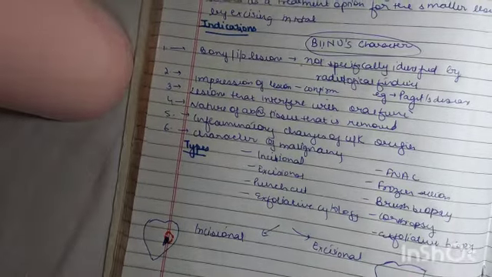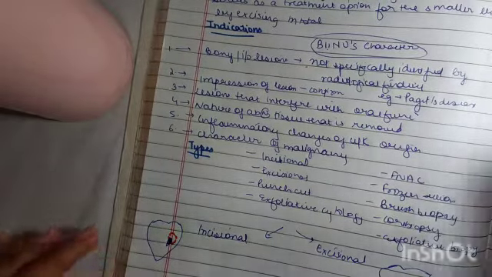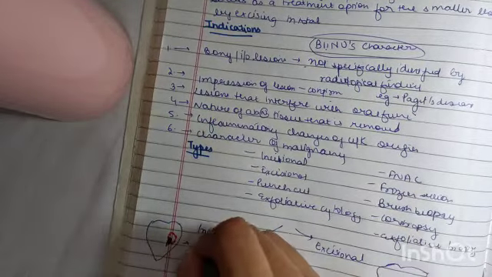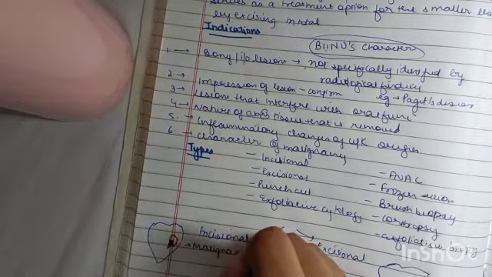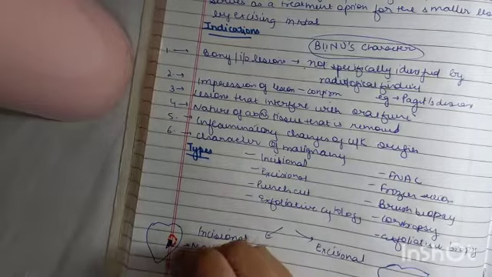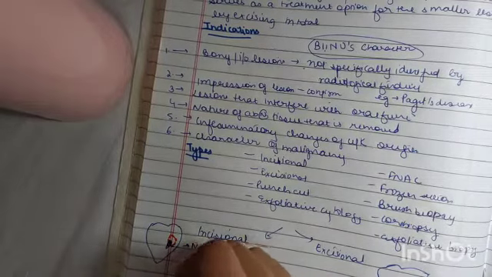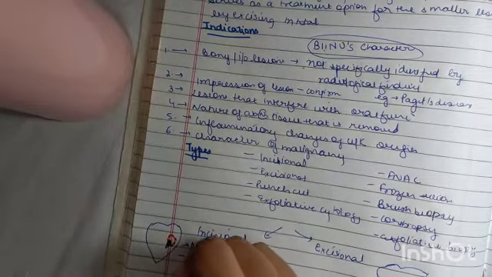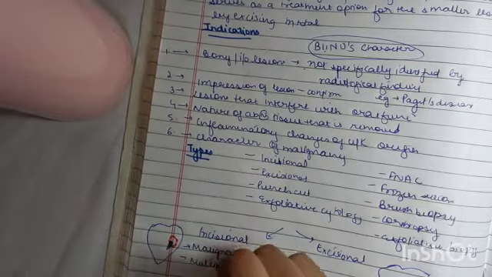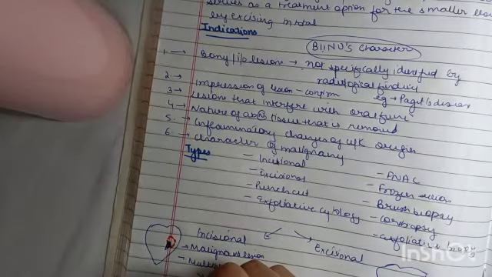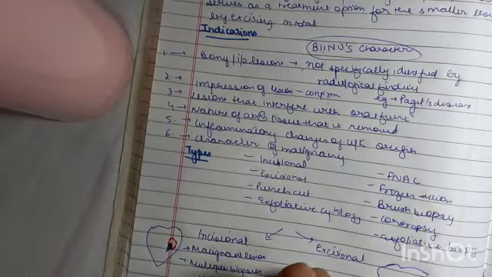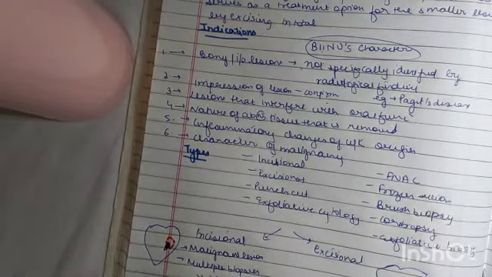Now incisional is done when there is a malignant lesion, or if there is a lesion where multiple biopsies are needed because it has different characters at different locations.